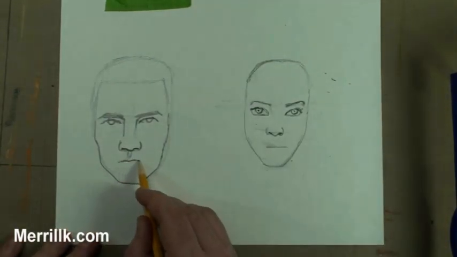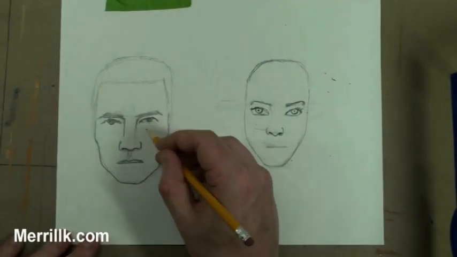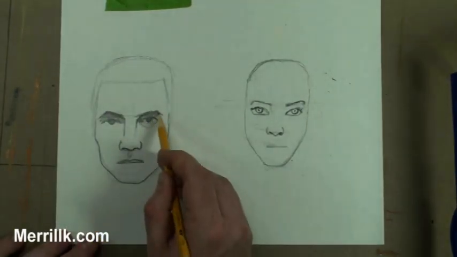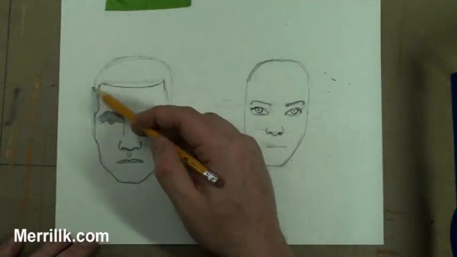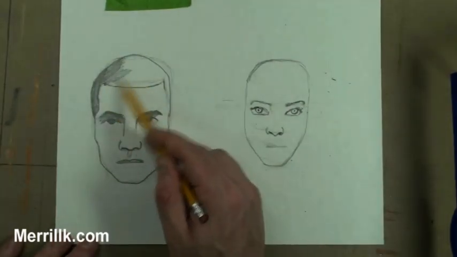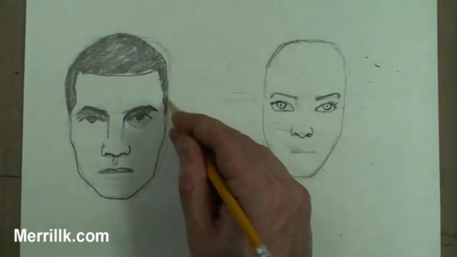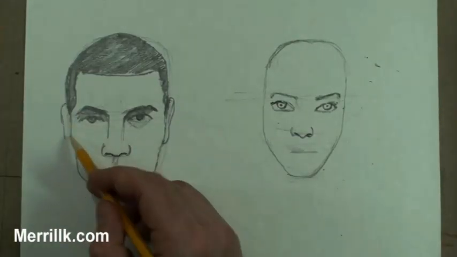The big difference that you're going to see from what I'm doing now is with the shading. I'm going to shade this in a little bit, and you'll see the presence of a lot of lines on the male one, and in the female one it's going to be very polished. The female one actually took me longer.